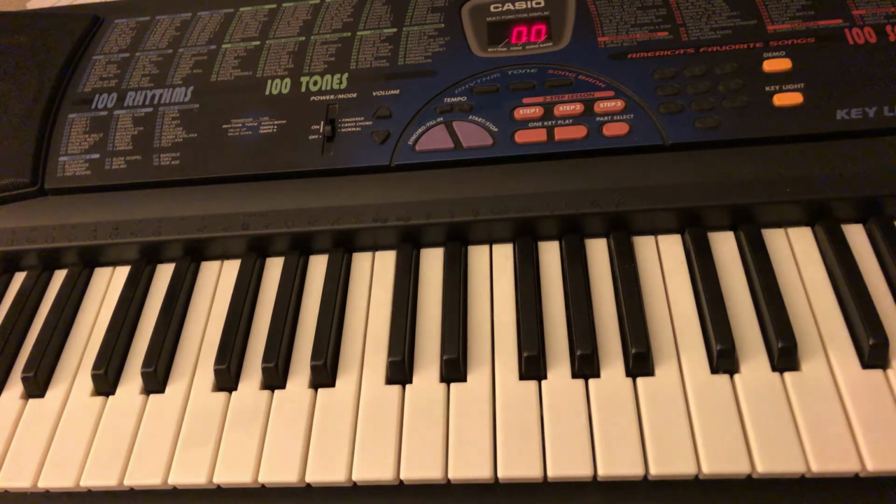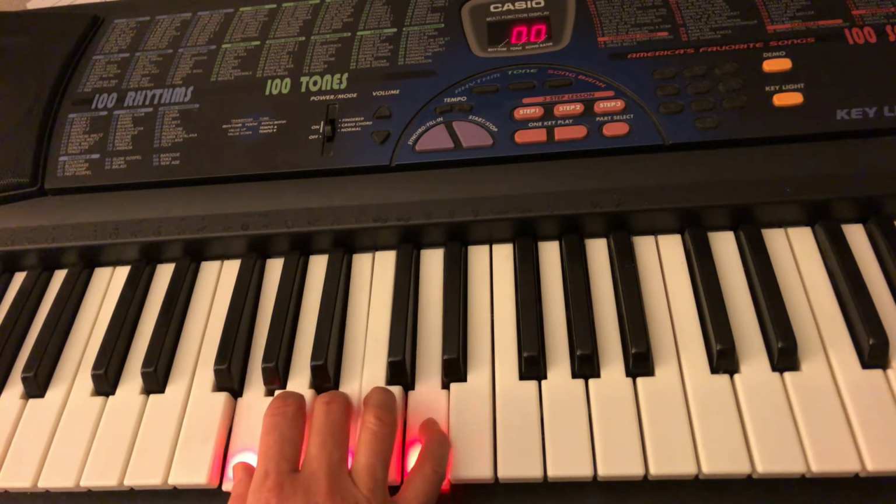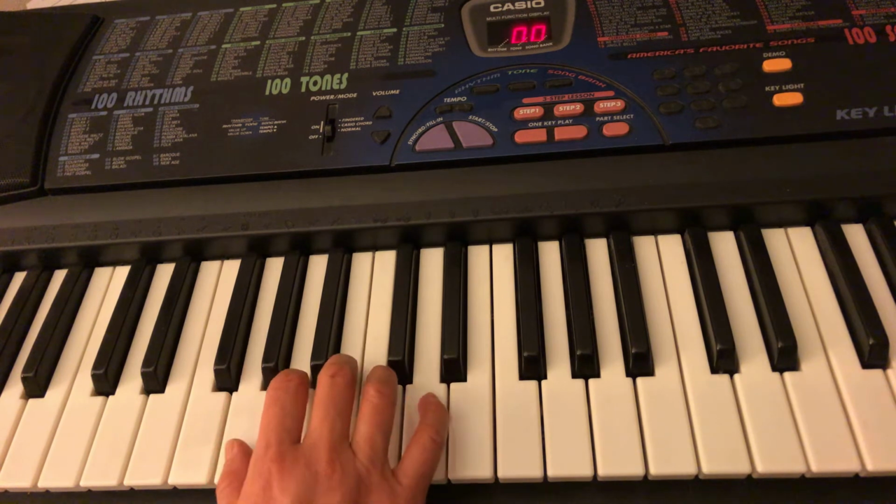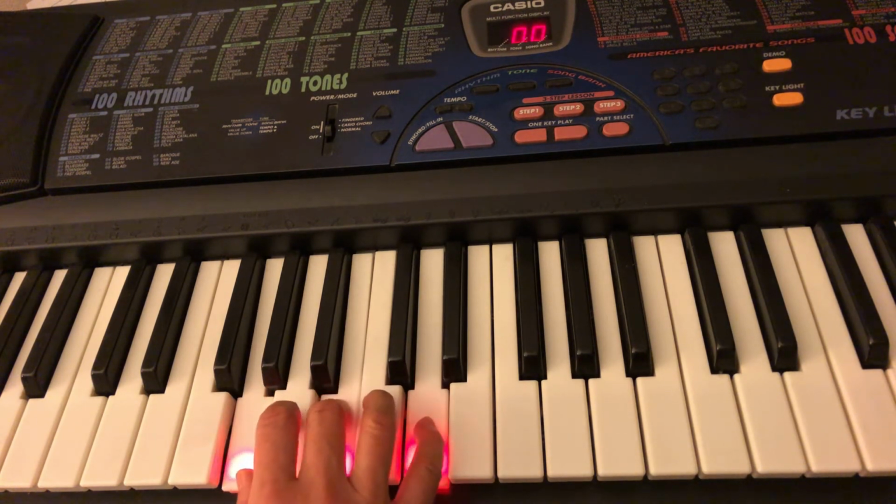Sad. Okay, let's try the last one. How about let's try the G chord. This is G, yeah? G chord. Sounds pretty happy. Let's make it sad now.